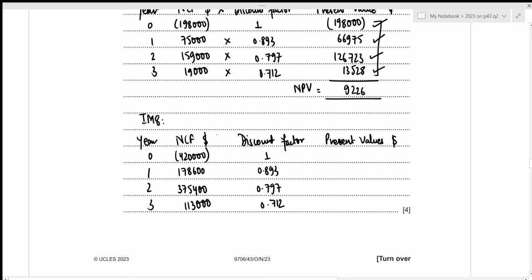Now we calculate the present values. Again, the process is same. We just need to multiply the net cash flows by discounting factor. For year 0, that will remain the same at 420,000. For year 1, that's 178,600 times 0.893, which results in 159,489.8. So we can just round it off to 490. For year 2, that's 375,400 times 0.797, which results in 299,193.8. So we can just round it off to 194. And for year 3, that's 113,000 times 0.712, which results in 80,456.